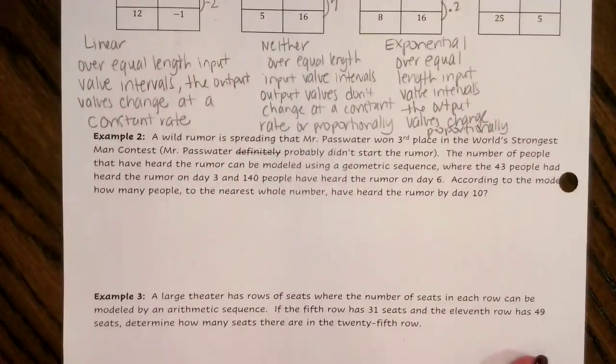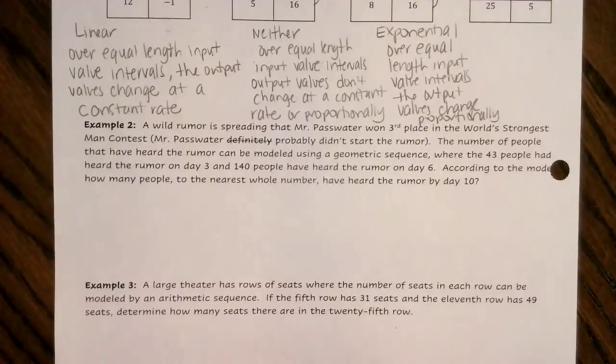All right, here is a word problem in that type of equation. It says, a wild rumor is spreading that Mr. Passwater won 3rd place in the world's strongest man contest. The number of people that have heard the rumor can be modeled using a geometric sequence. So when we see that geometric, we want to think that's exponential. That's the one with the common ratio. Where 43 people had heard the rumor on day 3, and 140 people have heard the rumor on day 6. According to the model, how many people to the nearest whole number have heard the rumor by day 10?